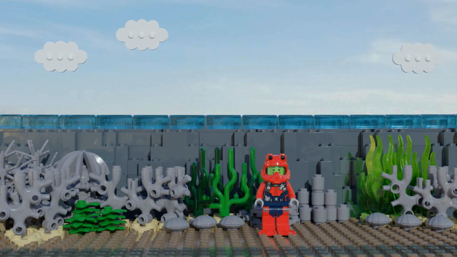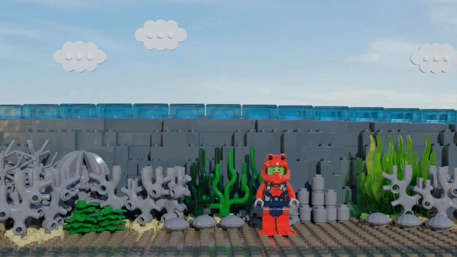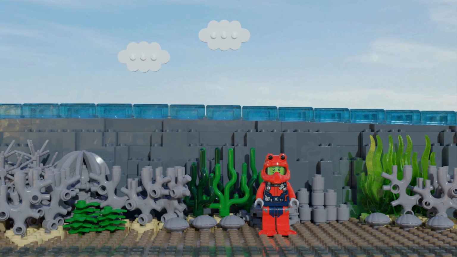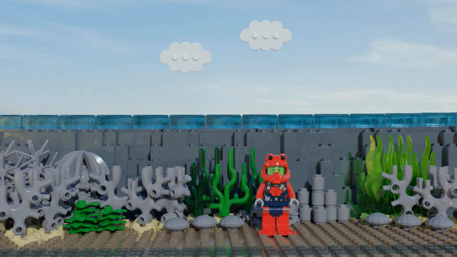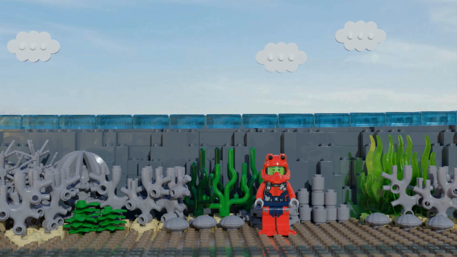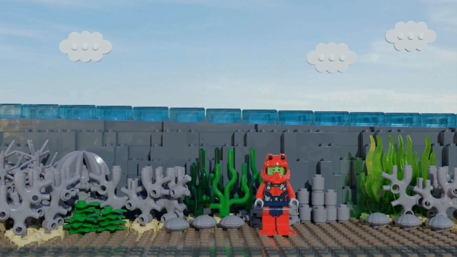So the next time you're doing something that's burning fossil fuels that's not necessary, just think about what the ocean does for you. The ocean produces half of the air you breathe. It gives us food and helps us stop climate change. Stop burning fossil fuels and help stop ocean acidification.